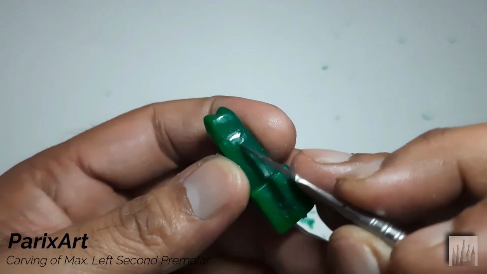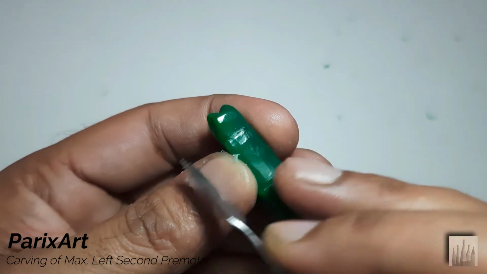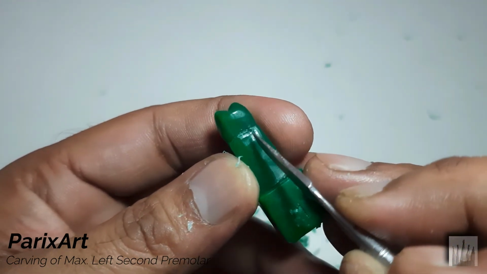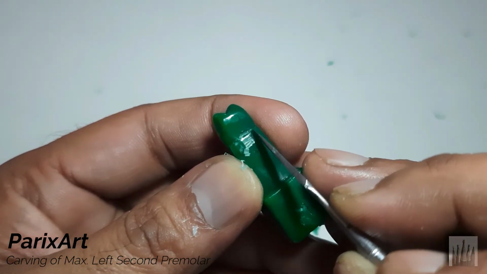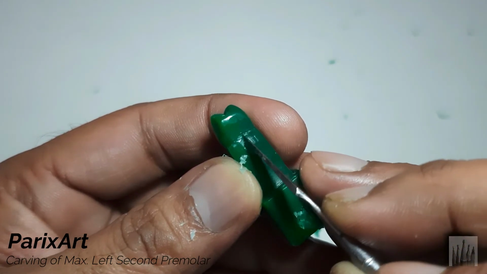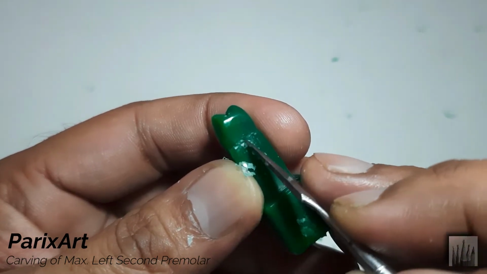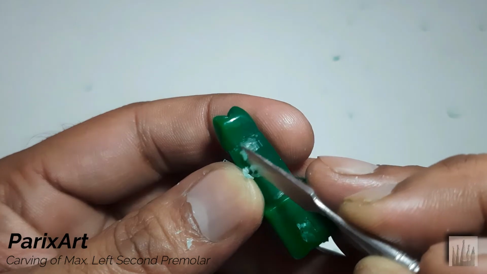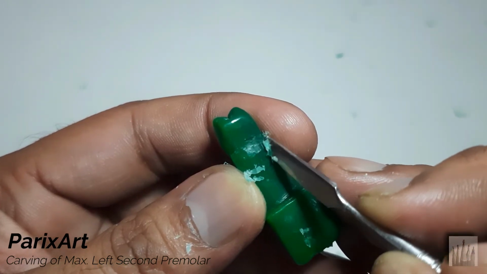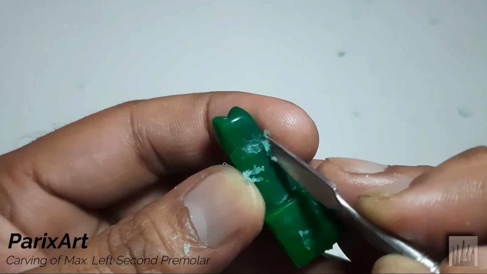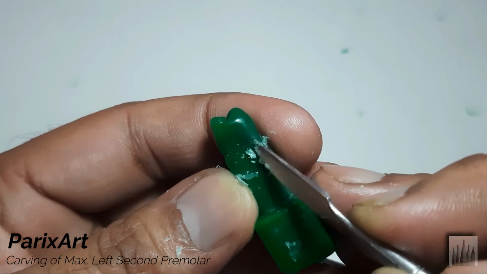Okay, so first we'll carve on the mesial, starting from the mesial root surface from the cervical line, carving with the curved side of the carver. Connecting it to the lingual.